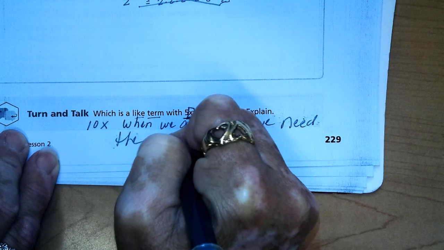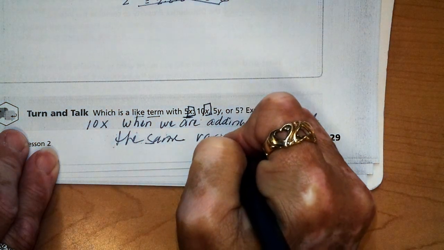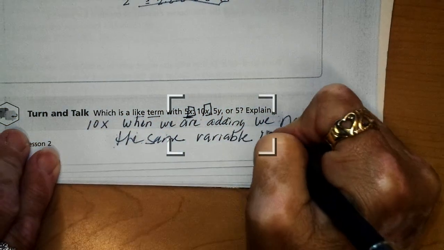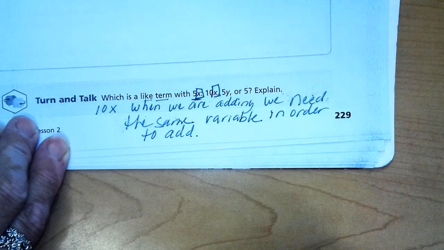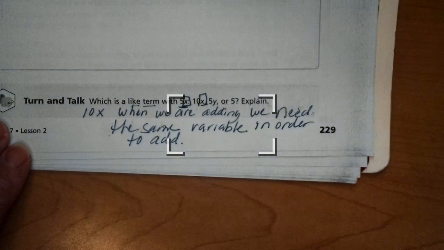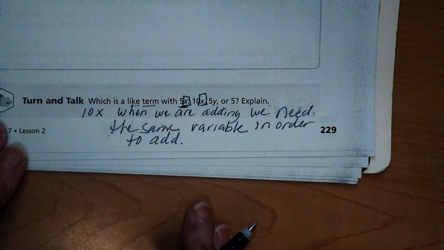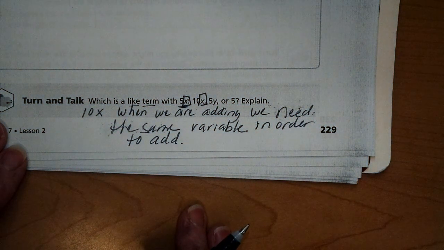The same variable in order to add. Okay, so they have to be the same. They don't have to be the same number, but it has to be the same variable.